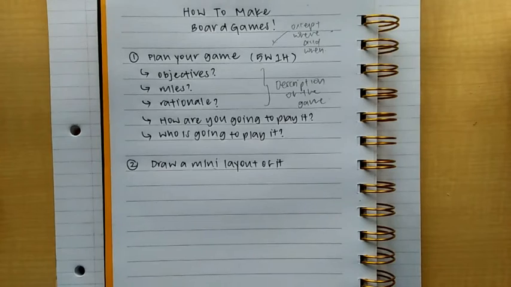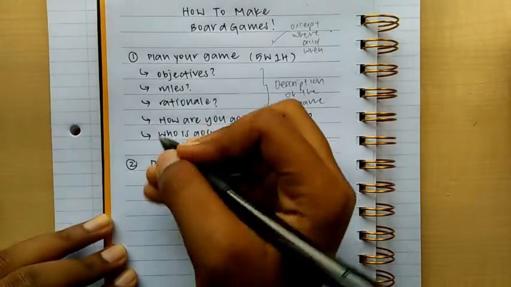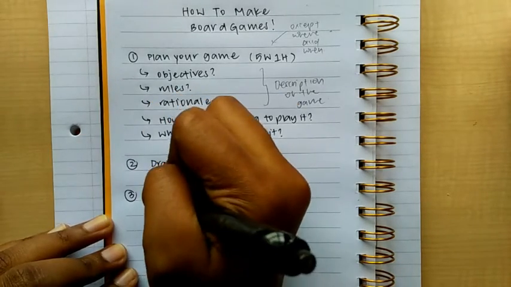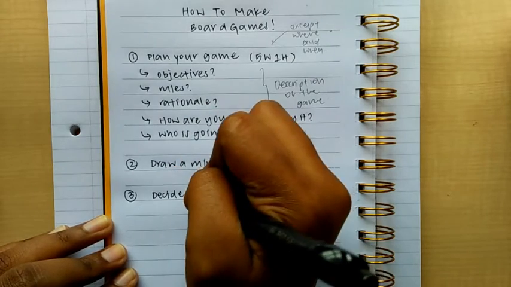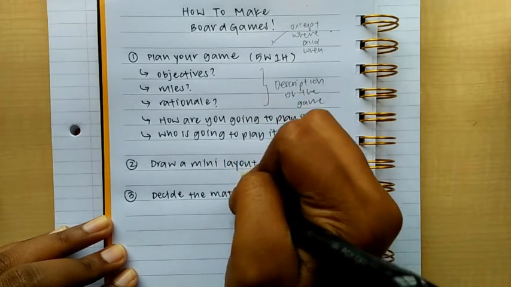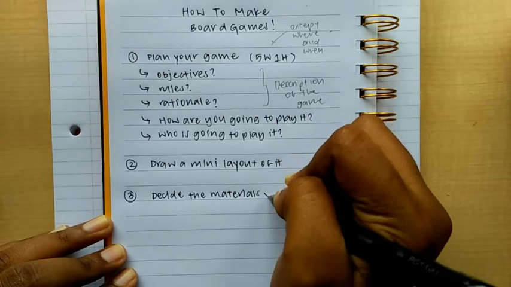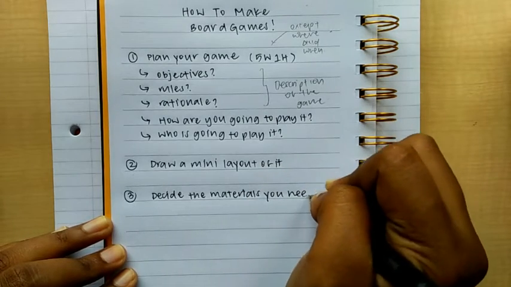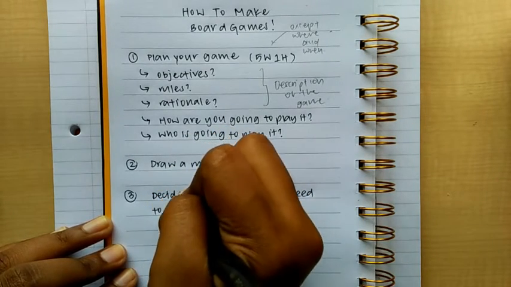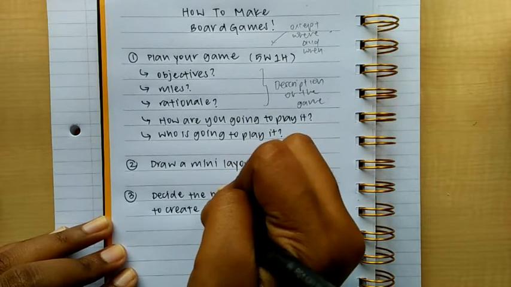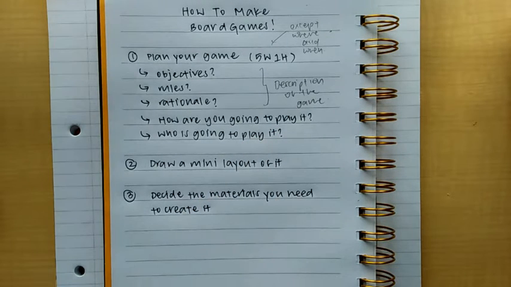So after you draw a mini layout and you planned all your game, you have a clear idea of how your game is going to be and how you're supposed to play it. After you have a picture in your mind and you drew the layout of it, the next step is to decide the materials you need to create it.